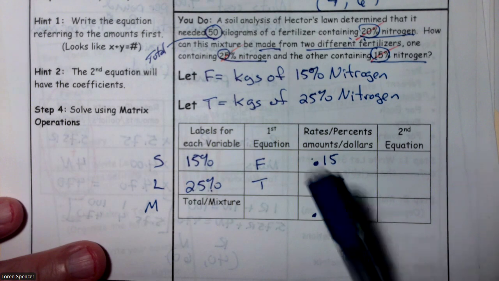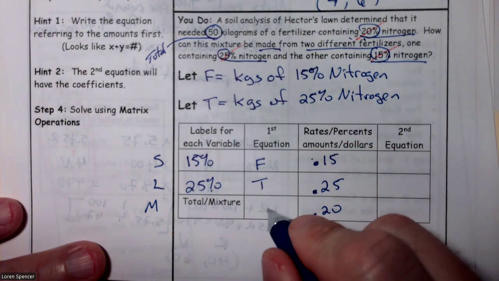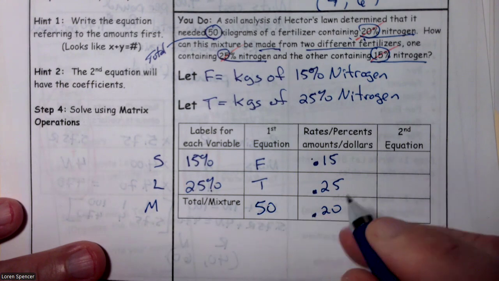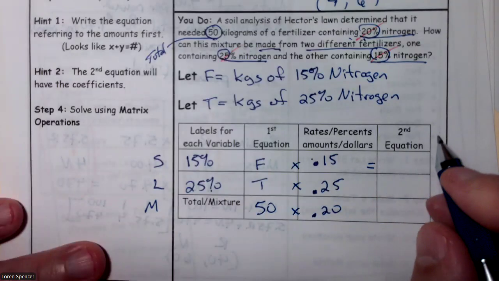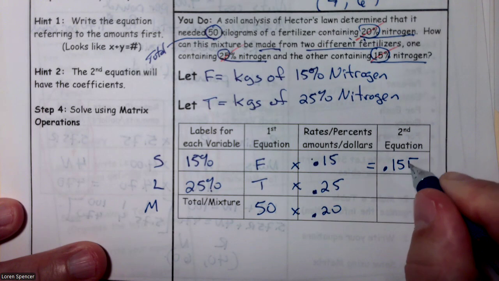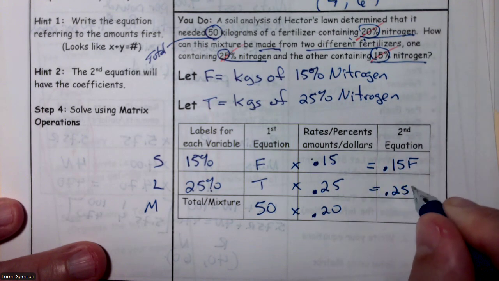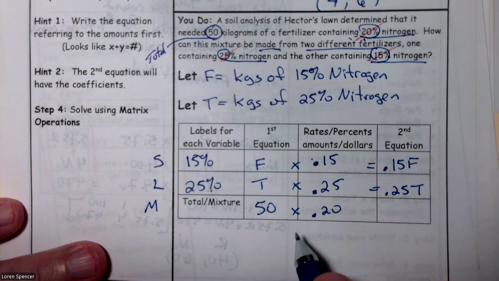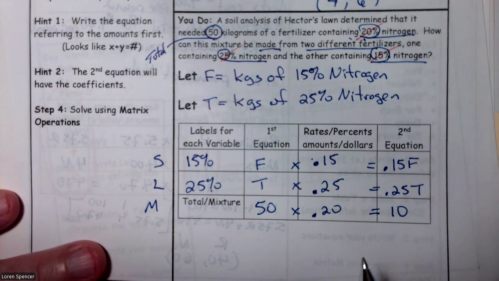Okay, we've used all the numbers except for the total. Well, the total mixture is 50, so we're going to mark that right here. So we're going to multiply straight across. And when we do that, that becomes 0.15F. This becomes 0.25T. And when we multiply 50 times 0.20, we end up getting 10.